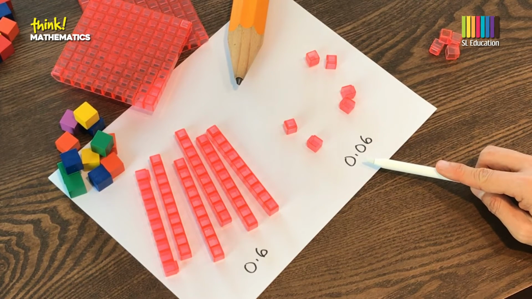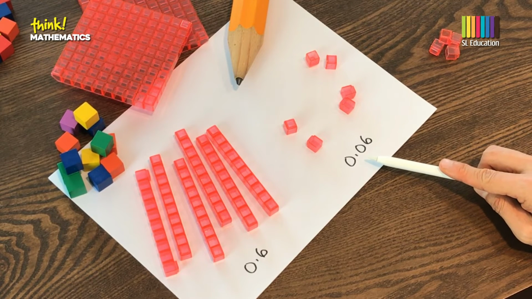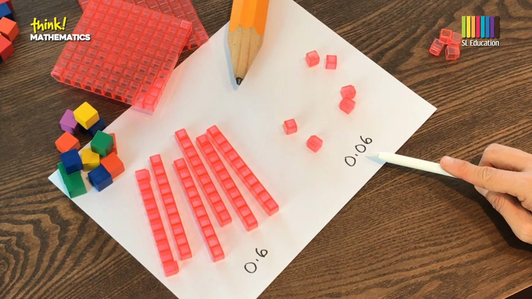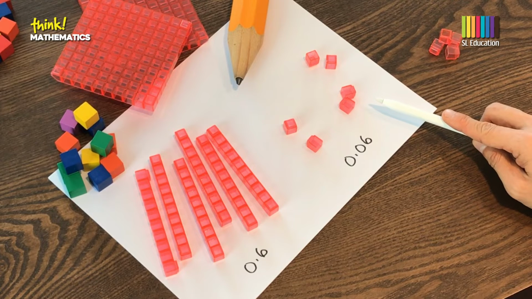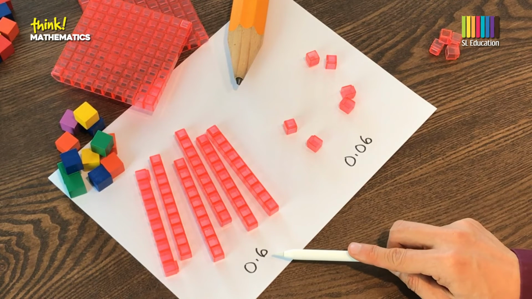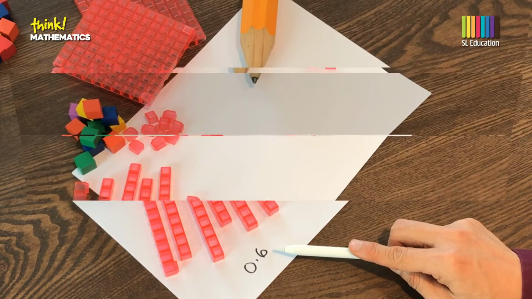6/100, 6 anything divided by 3 is 2 of that thing. So 6/100 divided by 3 results in 2/100. Likewise, 6/10 divided by 3 results in 2/10.